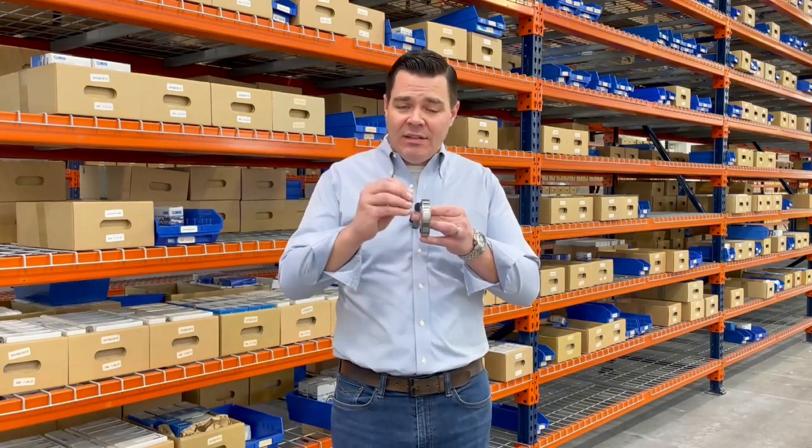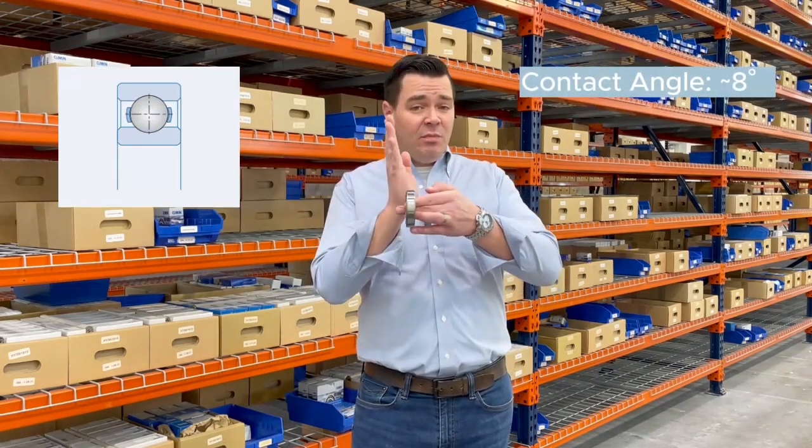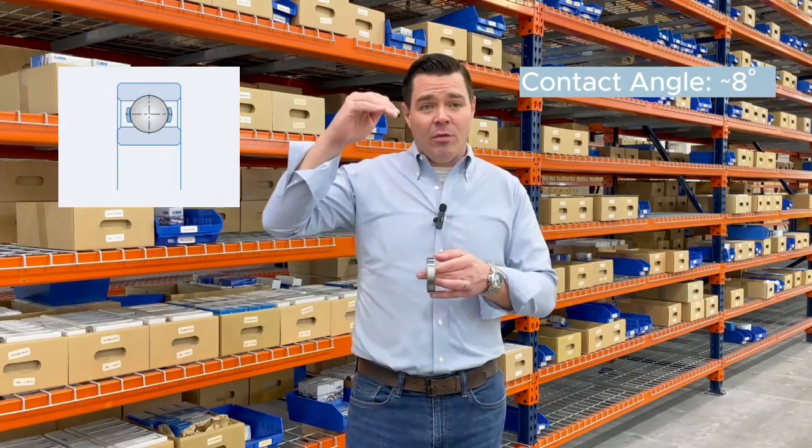This internal clearance is very specifically defined in the part number. One of the most common internal clearances is CN. CN creates an internal clearance that has a contact angle between the balls and the races of about 8 degrees. 8 degrees is pretty steep. Therefore, you can have a higher percentage of radial load versus axial load in a radial ball bearing, hence radial. This has also created a situation where the versatility of the radial ball bearing has made it the most popular bearing in the world. Next, we're going to talk about some specific characteristics of an angular contact ball bearing.